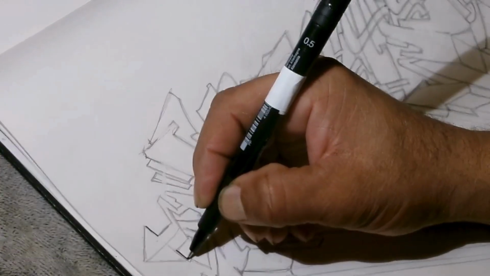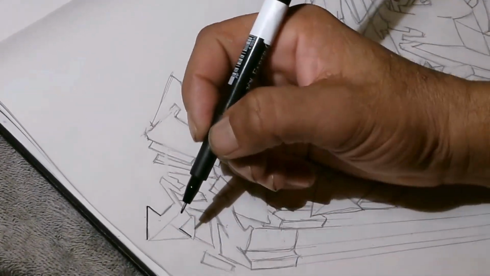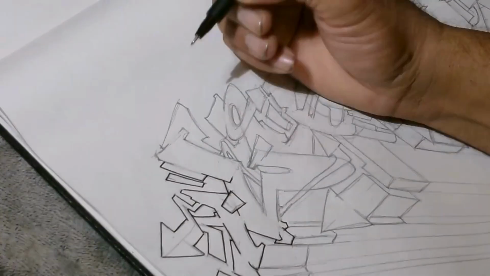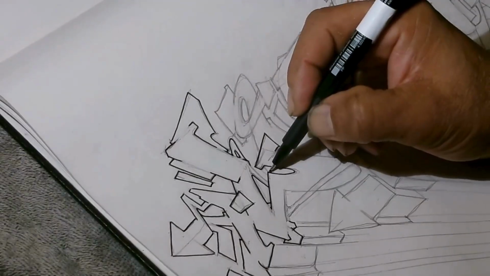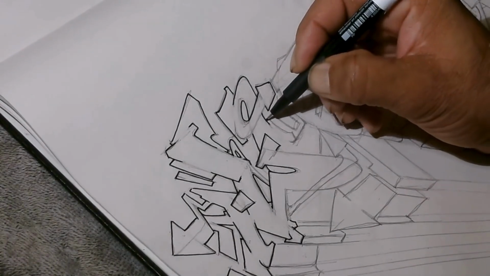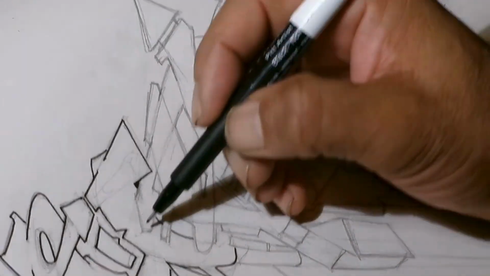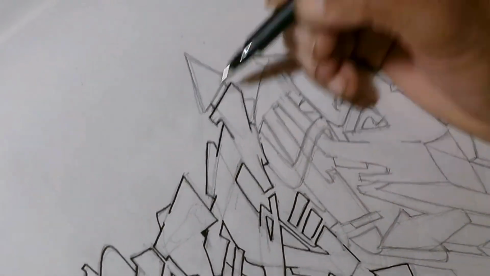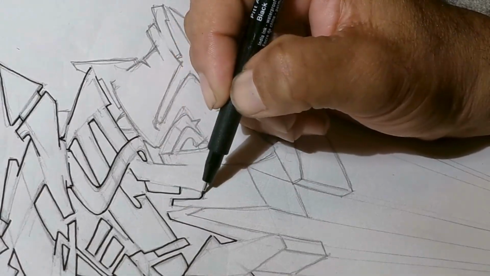Stage 4 Inking. Now we move into inking. Using the fine point pen, I carefully outline the letters. Inside the forms, I vary the line weight, thick to thin, to add energy. After that, I use a brush pen on the outer edges to create contrast and variety. It's up to you how you develop your inking style.